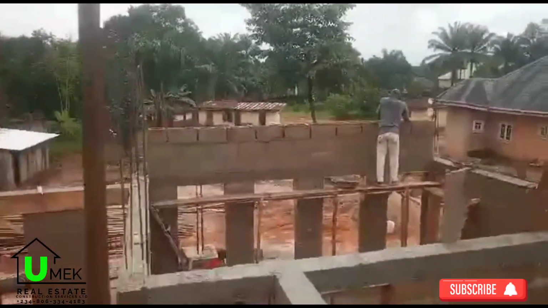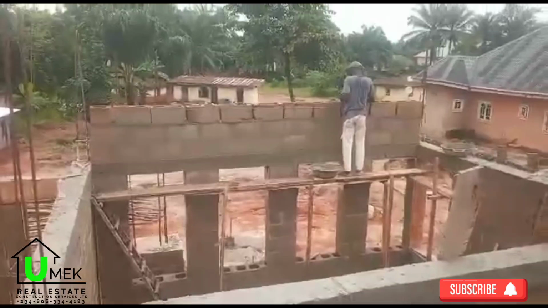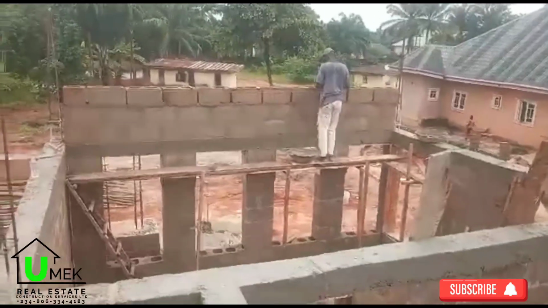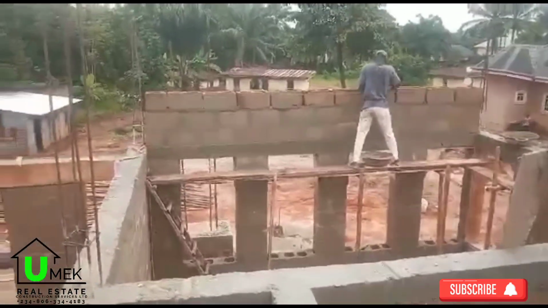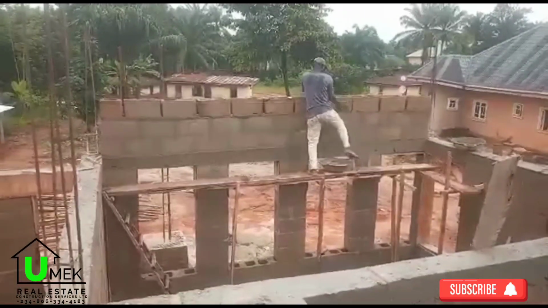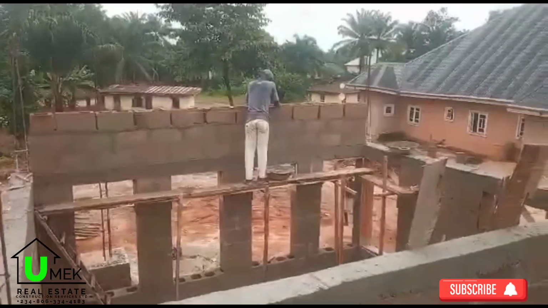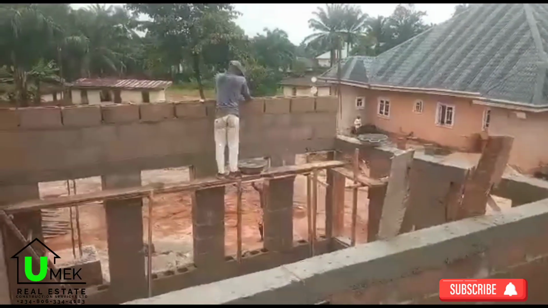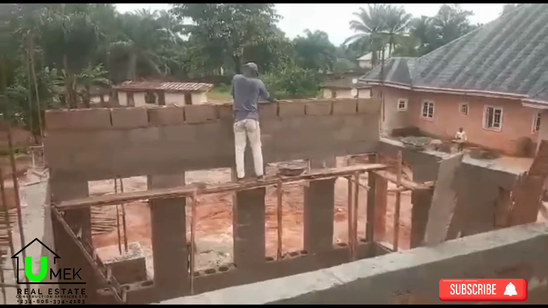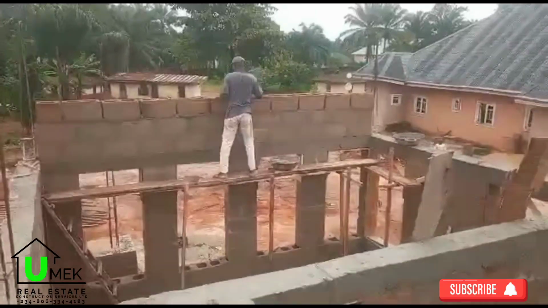Then the sand that was used to achieve this, with the 7-ton tipper, was 4 trips. Then the chippings that were used to do the casting here was 1 trip of 15 tons of chippings. Then of course the electrical and plumbing materials that were used to pass pipes to ensure that there is not much cracking on the walls.